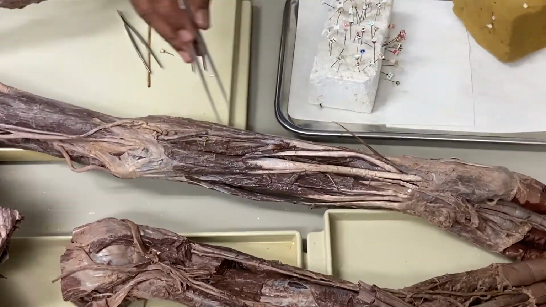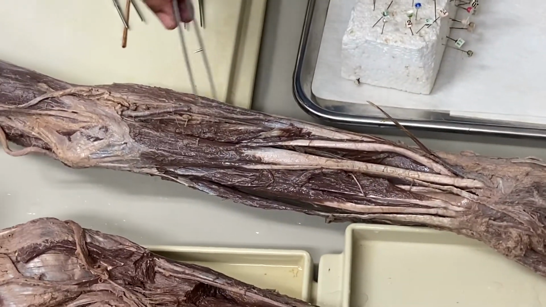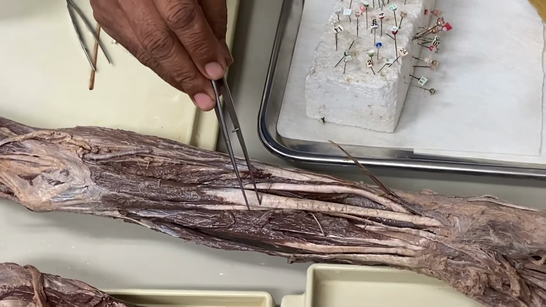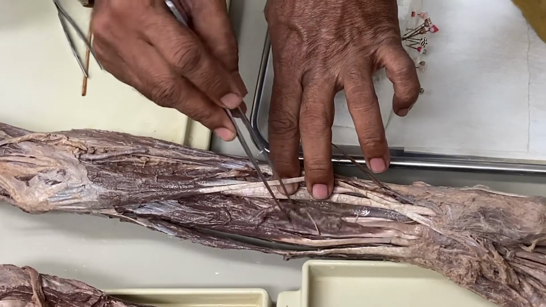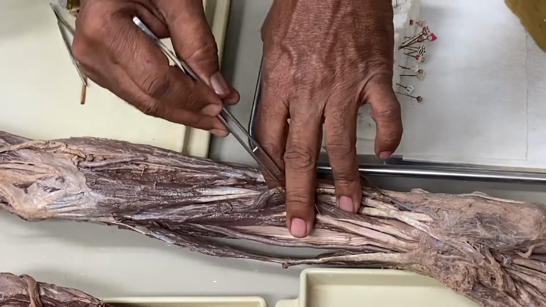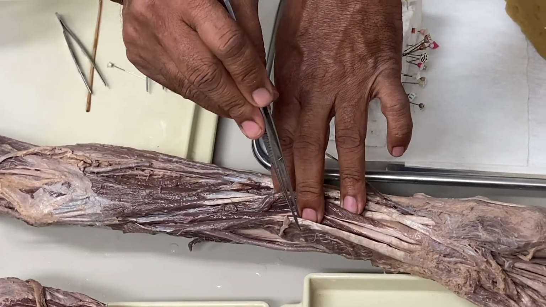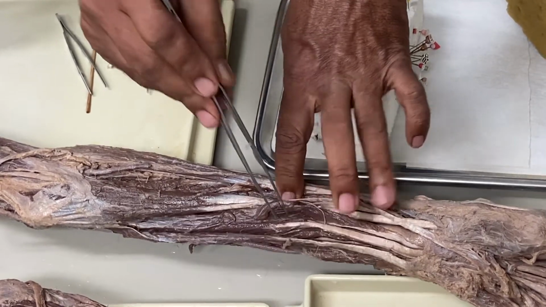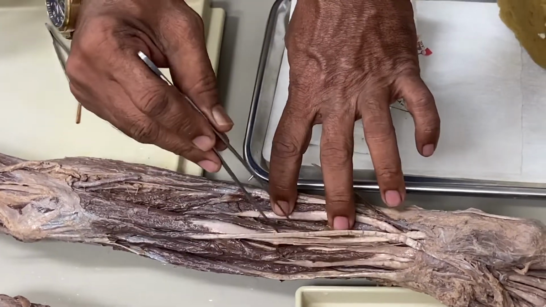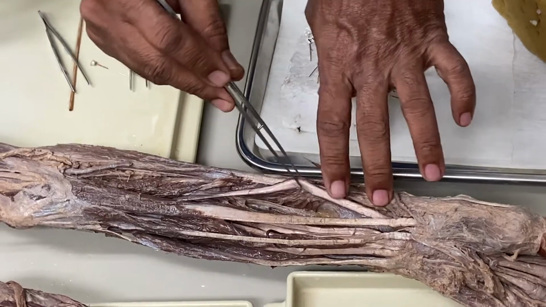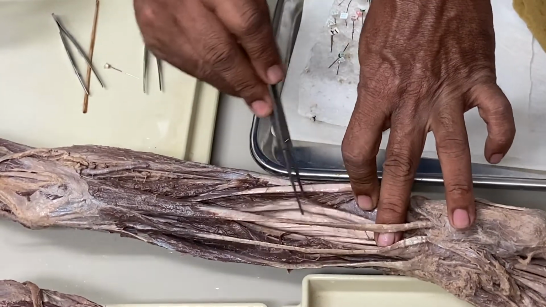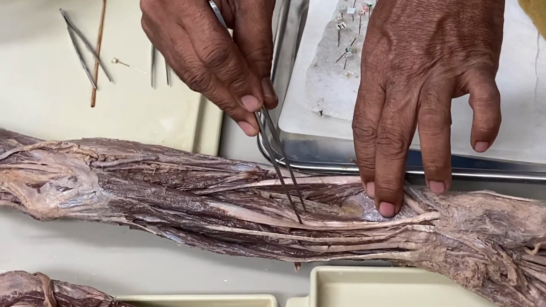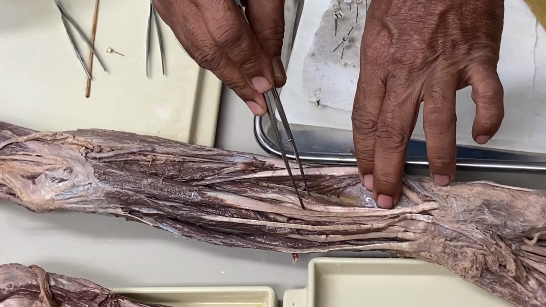All these superficial muscles, pronator teres, flexor carpi radialis, palmaris longus, flexor digitorum superficialis, are supplied by the median nerve. Flexor carpi ulnaris is supplied by the ulnar nerve. Okay, and deep muscles, flexor pollicis longus, flexor digitorum profundus, and pronator quadratus, all are supplied by the median nerve.